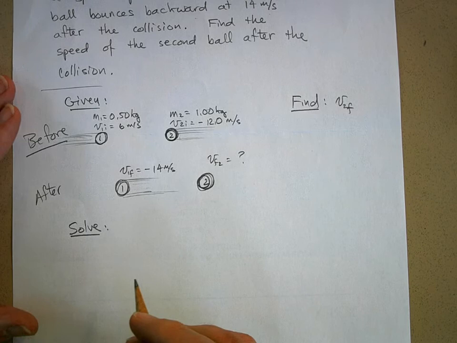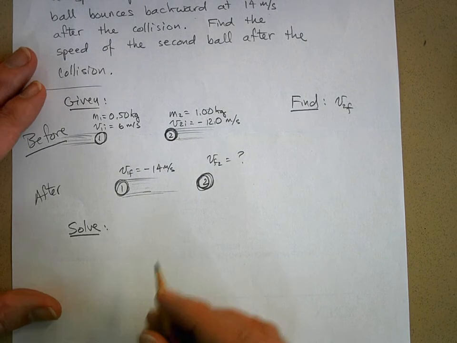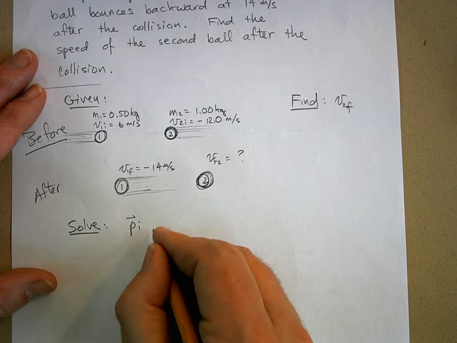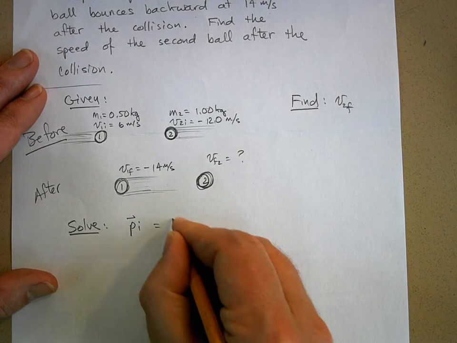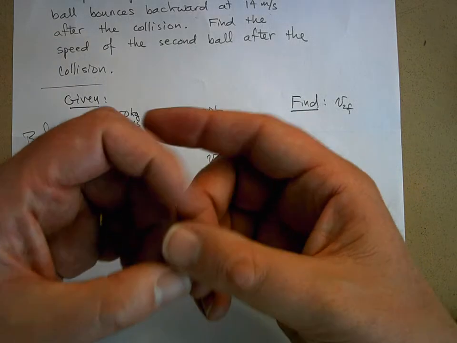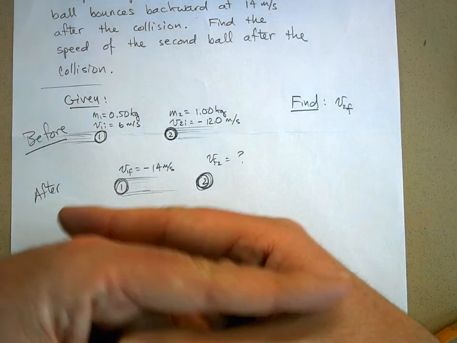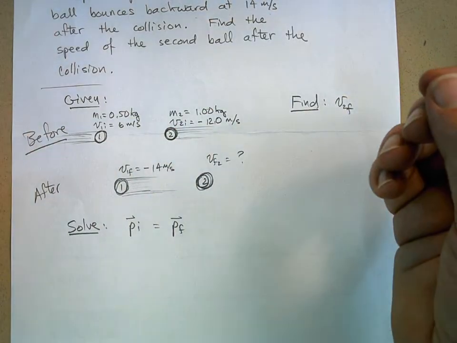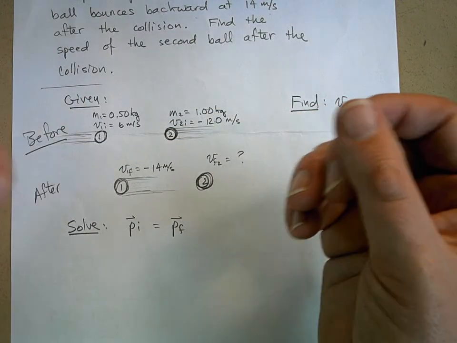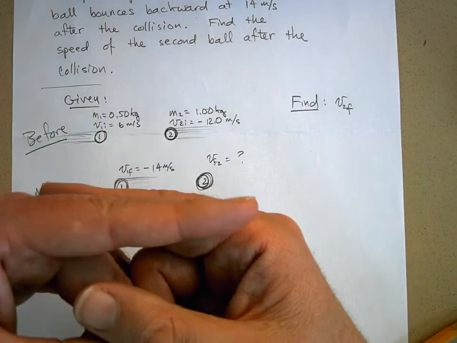In all collision problems in this class, we're going to start off with the initial momentum of the system equal to the final momentum of the system. Why? Because when they hit, they apply equal and opposite forces for the same amount of time. Therefore, they have equal and opposite impulses, equal and opposite changes in momentum.